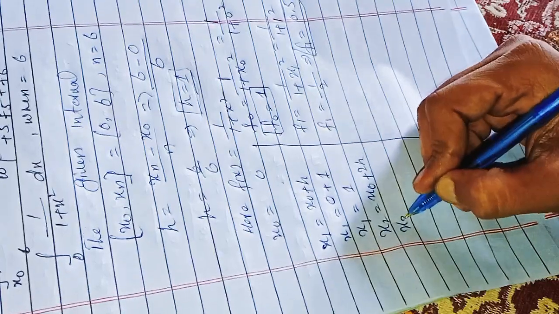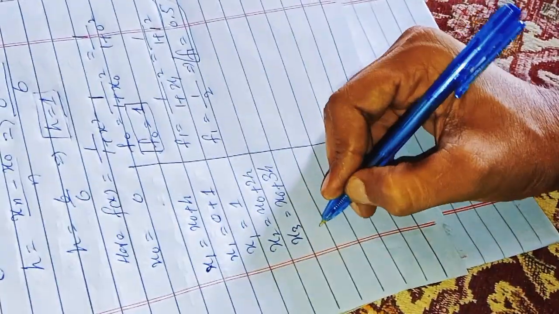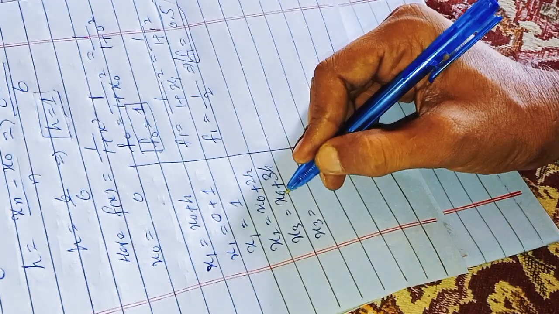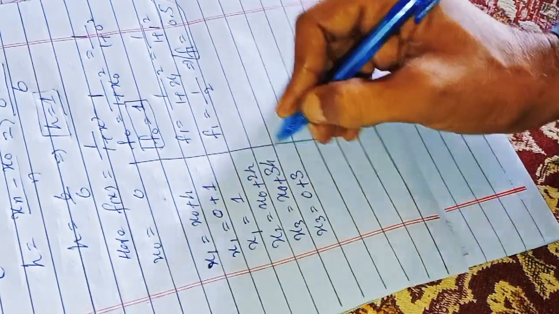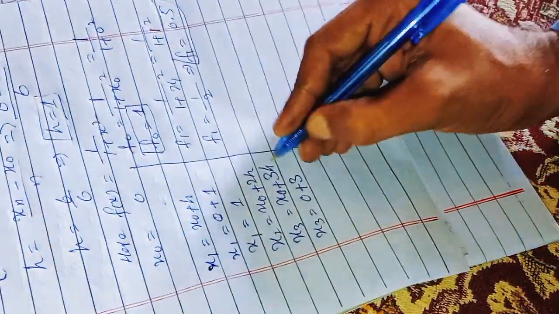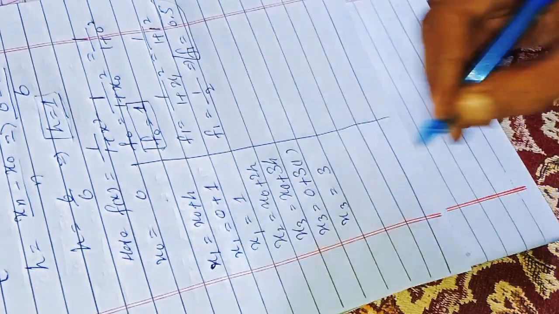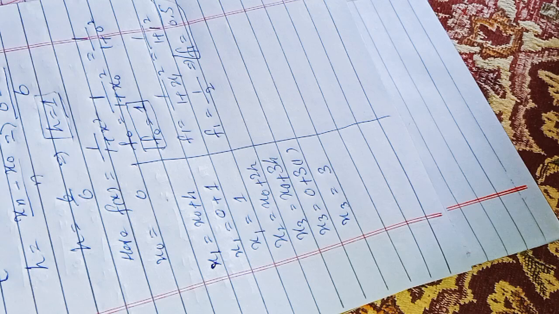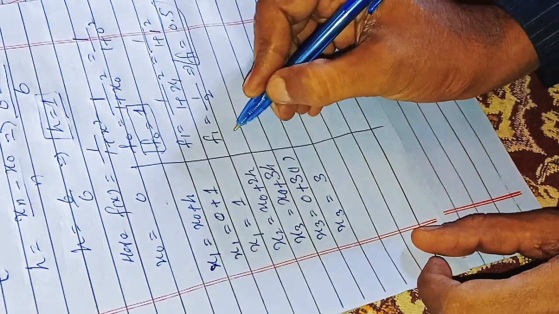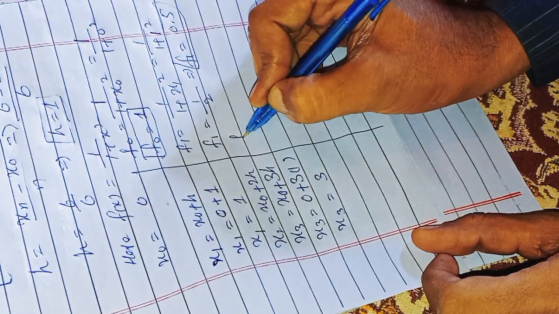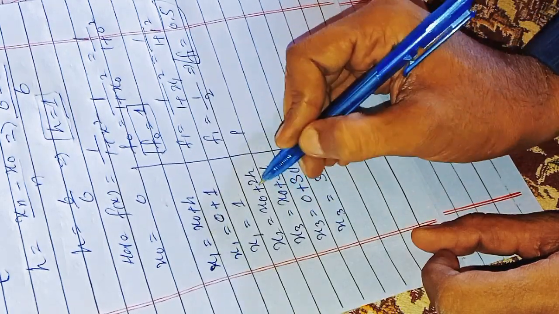So for x3 it is x0 plus 3h, so x3 equals the value of x0, which is 0, plus 3 times the value of h, h is 1 from here. So x3 is equal to 3.